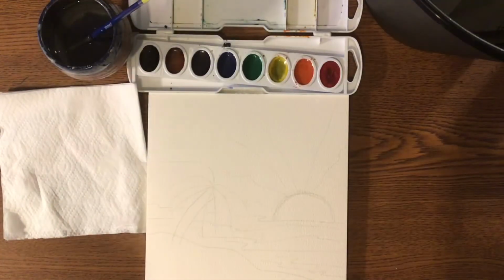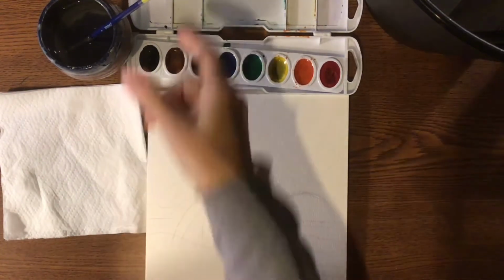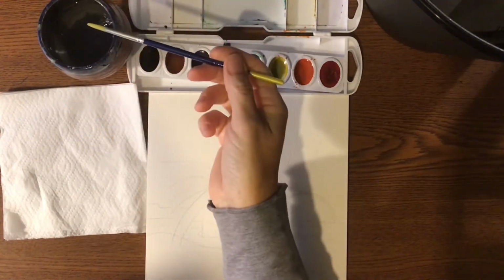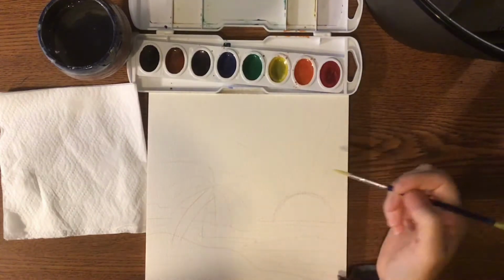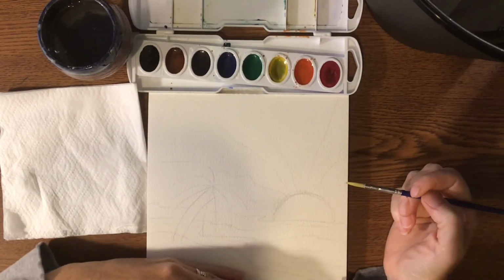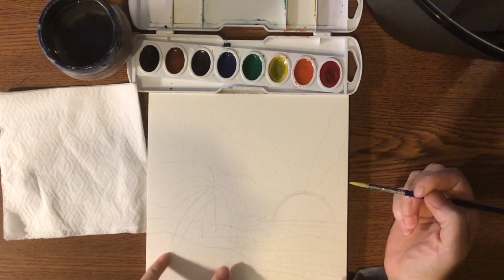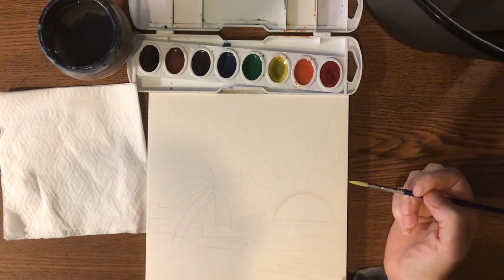All right, so painting. Like I said before, I am going to go back in and use black marker over this. I've got my brush. I've wiped it into the water. I've taken some paint off, wiped it twice. This is watercolor paper, so it absorbs really well. I'm going to start with the foreground, go to my midground, and then paint my background.